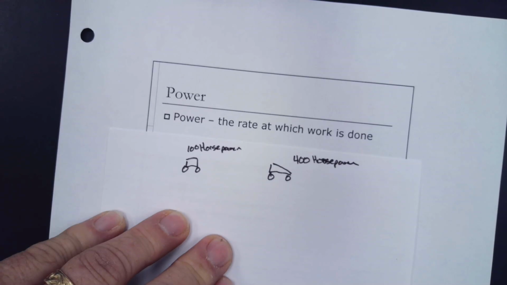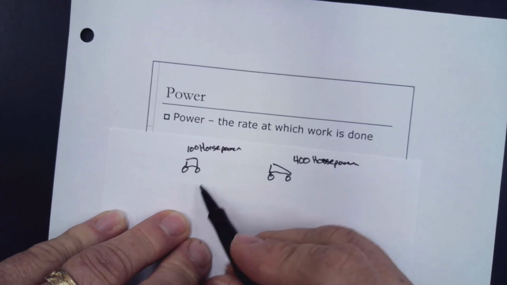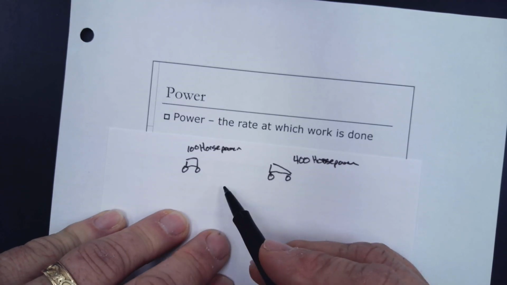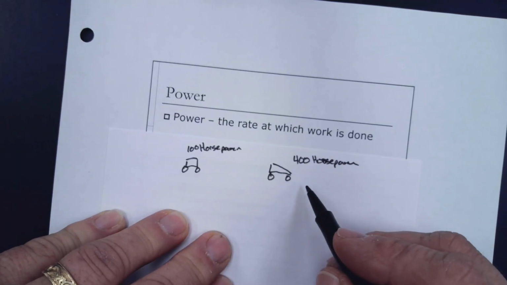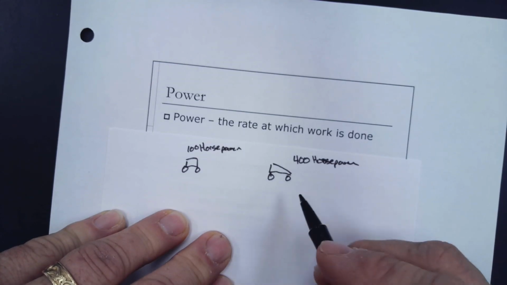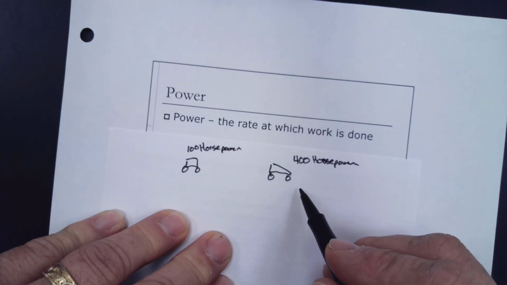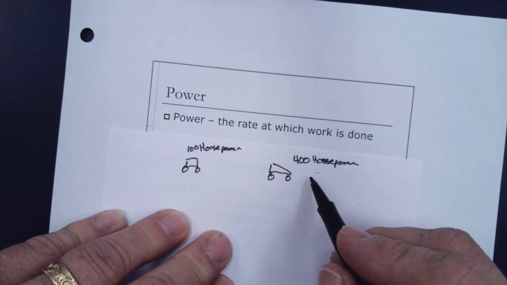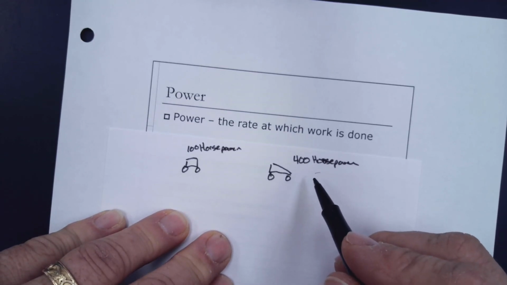Both cars are going to get me to Fargo. But this one, with this little bit of horsepower all out, maybe it's going to take me 2 hours. Whereas a sports car with 400 horsepower is going to be able to cover the same distance, do the same amount of work. It's just going to be able to do it much, much faster.